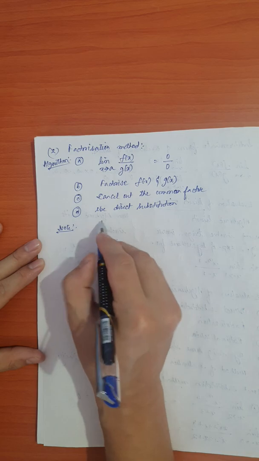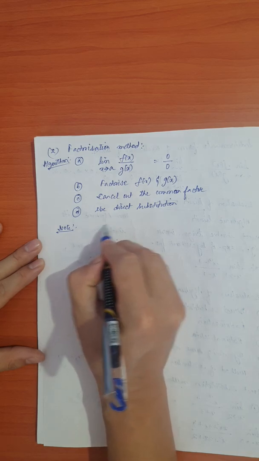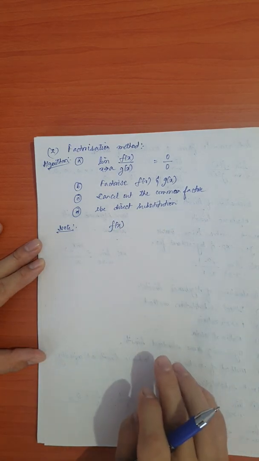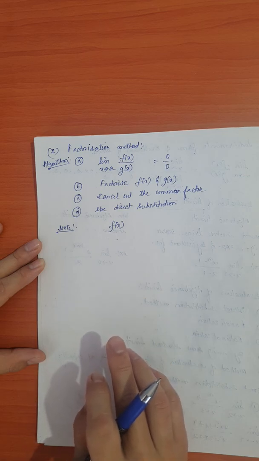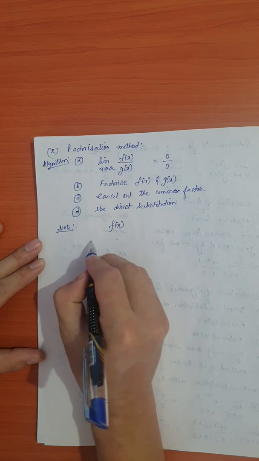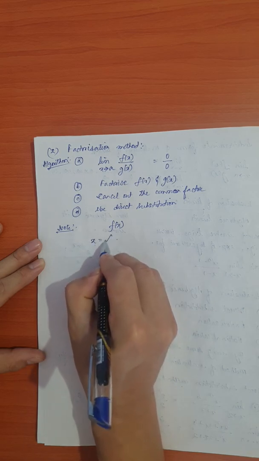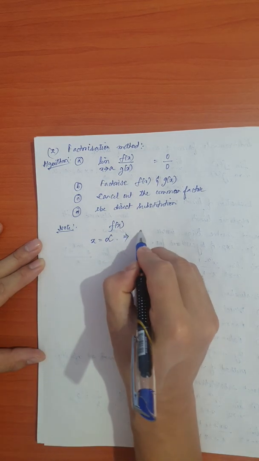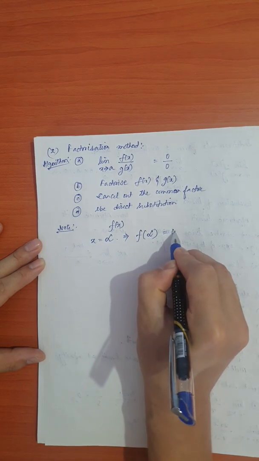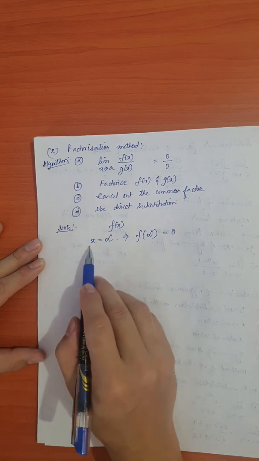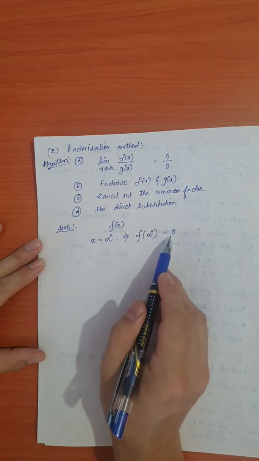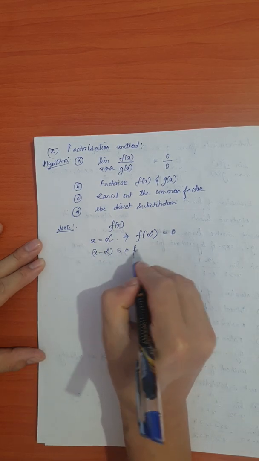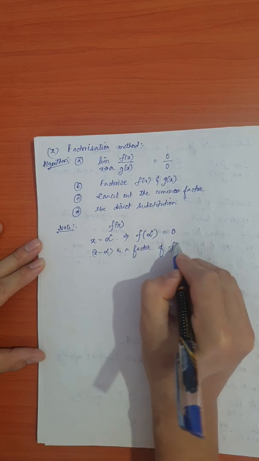Now suppose I have some function f of x. If you substitute the value x equal to some alpha, and the value of f of alpha comes out to be 0, then x minus alpha is a factor of f of x.